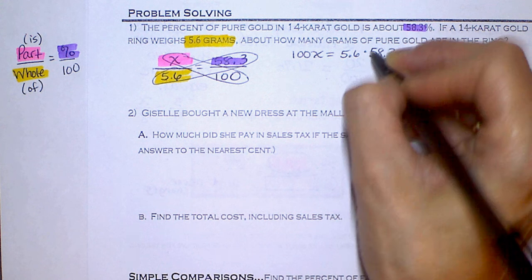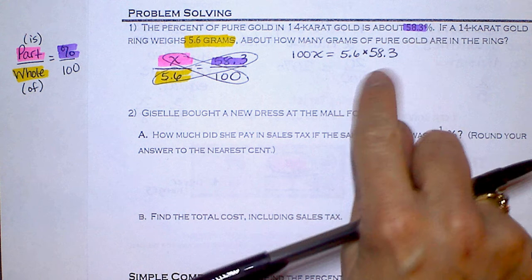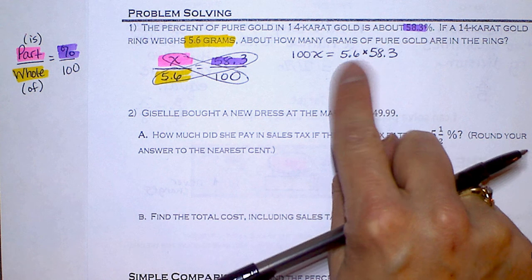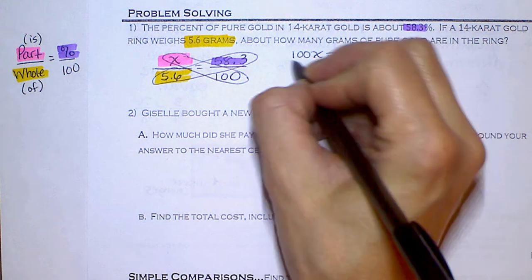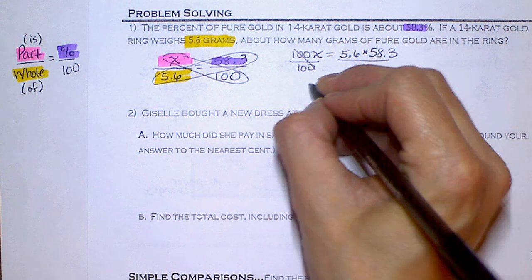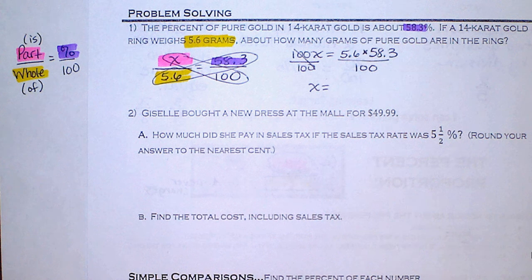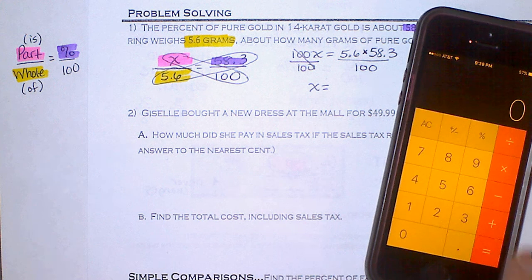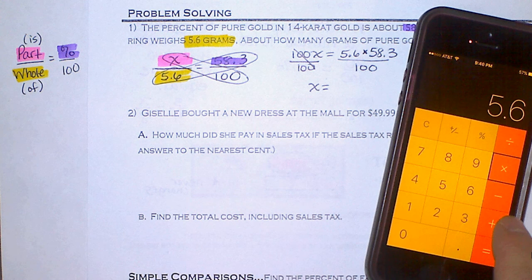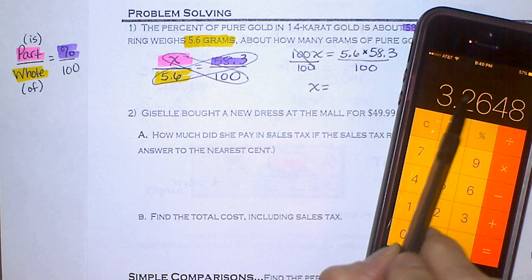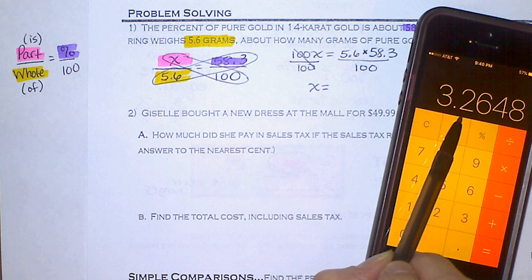Now be careful, if you need to put a tiny x here, just don't get all your decimals and your dot for your product mixed up. So just make sure you remember what those numbers were. Divide by 100, and I'm going to type all of this into my calculator. If you're still writing and need to catch up, feel free to pause the video. Let me grab my calculator. So we're going to type in 5.6 times 58.3 divided by 100. So this is how many grams are pure gold from the entire ring.